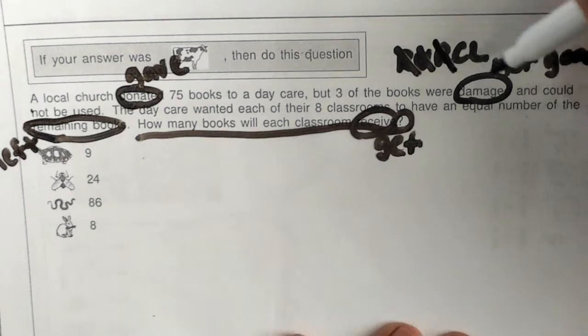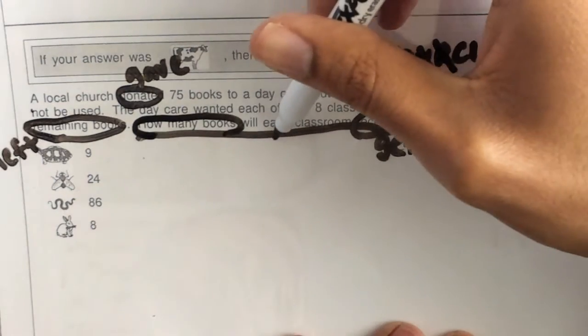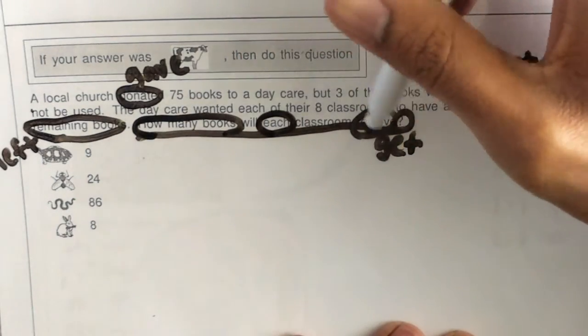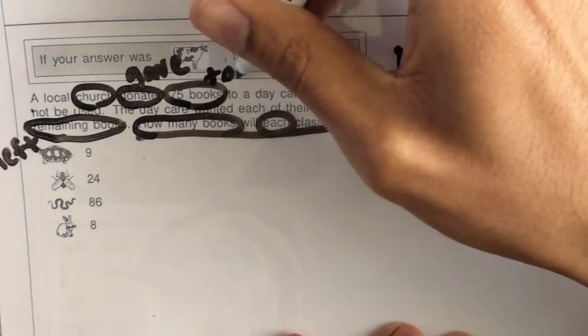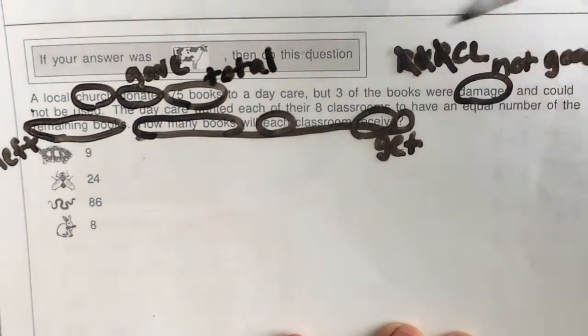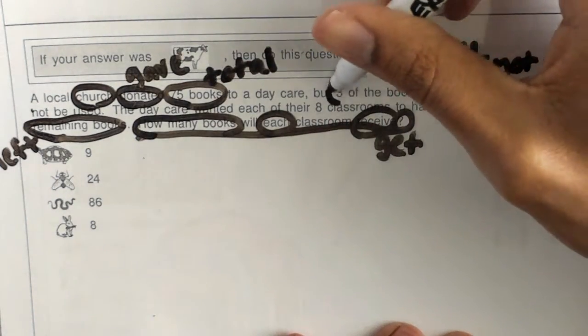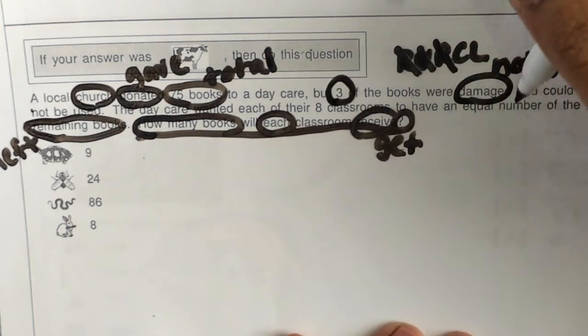So let's cross off the R and let's start circling some clues. Let's start off in the question. We need to figure out how many books each classroom will get. I know that it was the church that donated the 75 books in total to a daycare, but 3 of them were not good and they couldn't be used.